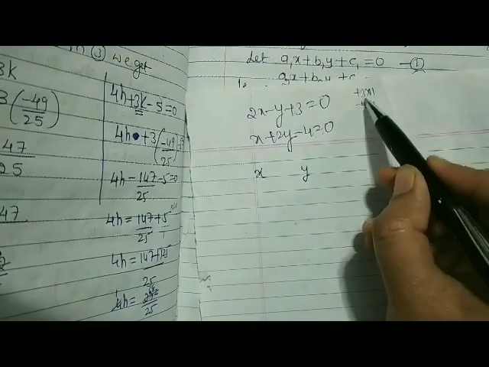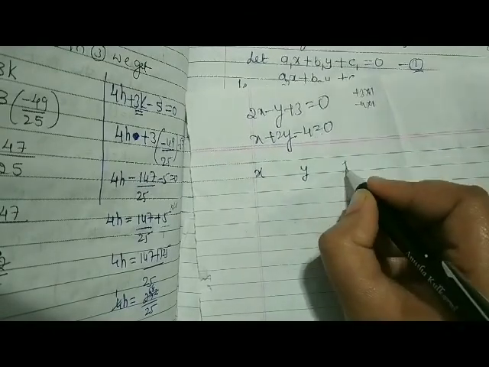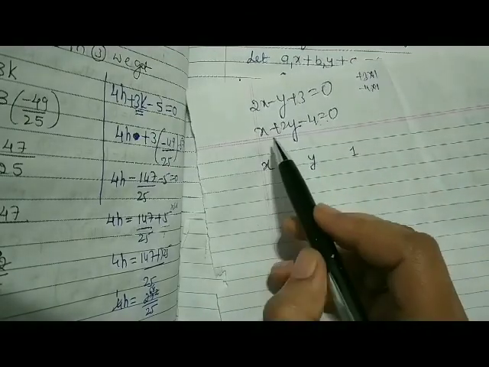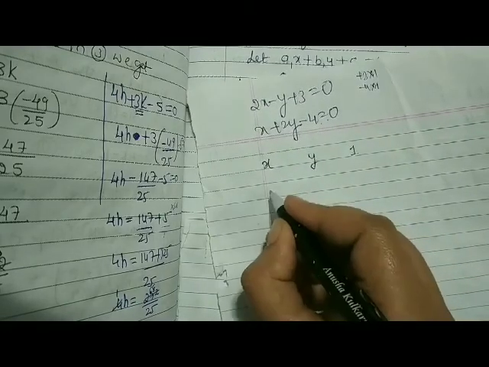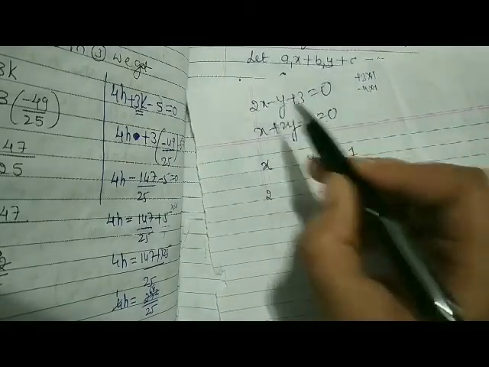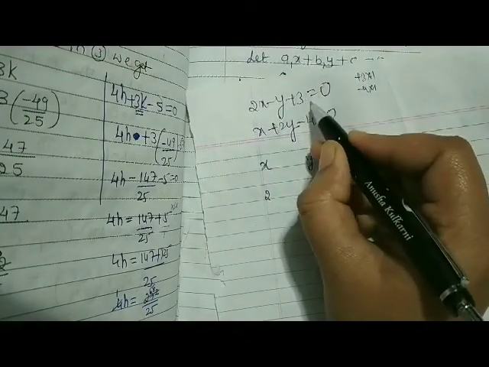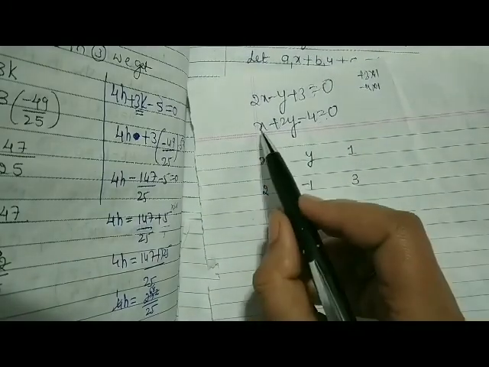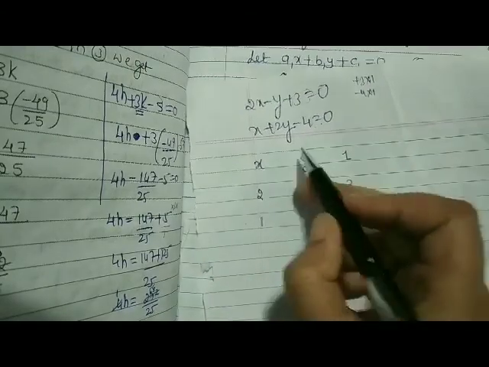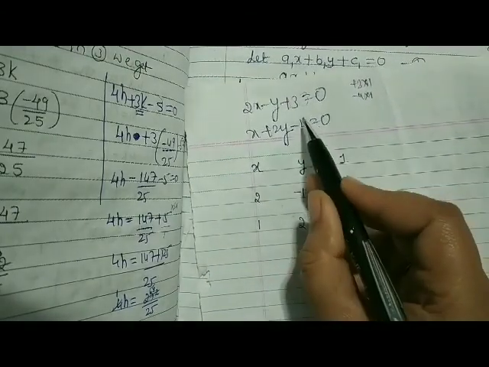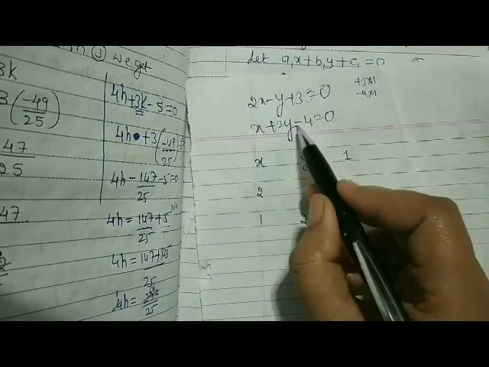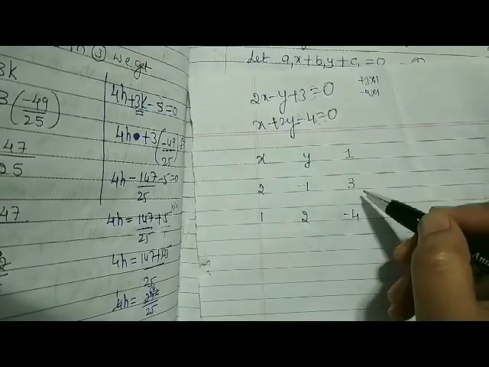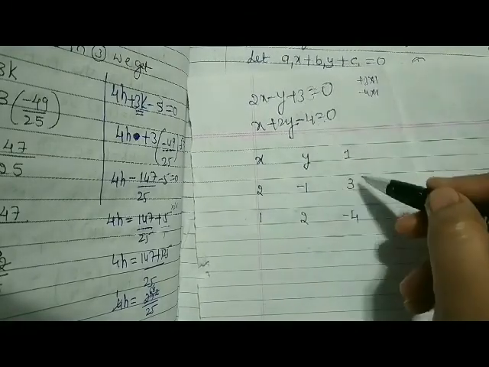So here for the constant terms, you take 1. Okay, next, the coefficient of x is 2, we'll write it. The coefficient of y is minus 1 and the coefficient of constant term 1 is plus 3. Similarly, the coefficient of x is 1, the coefficient of y is 2, and the coefficient of constant term 1 is minus 4. So the constant terms, you need not write them. 3 minus 4.